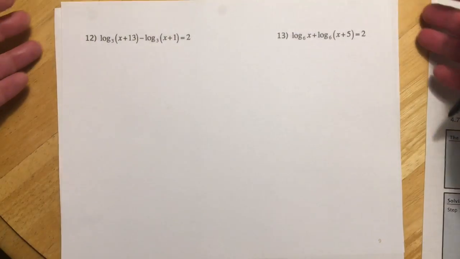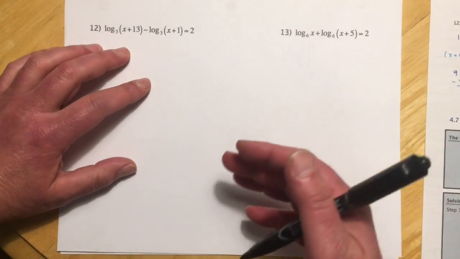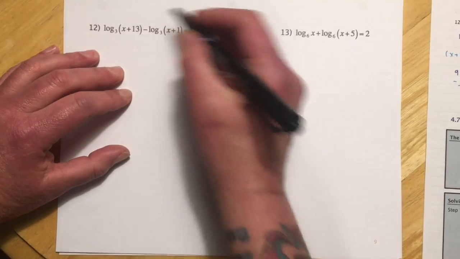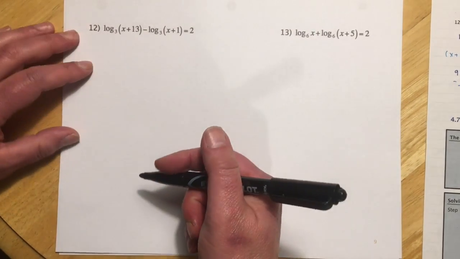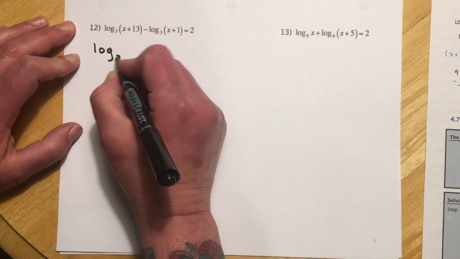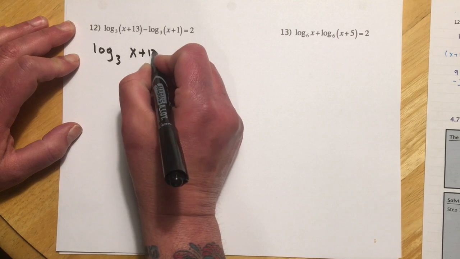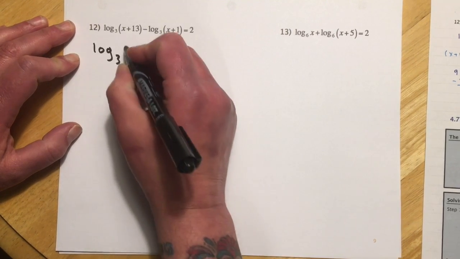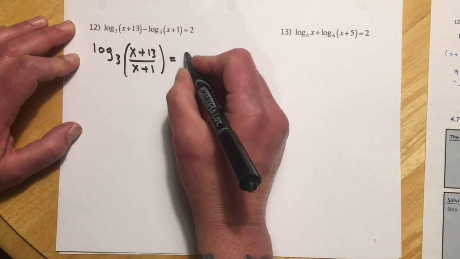Okay, so for these ones we don't have everything with a log, we got logs and a number, and so our plan there is to write this as a single log, and then we can switch to exponential form and then solve from there. So this one's a minus again, so we're going to go log base 3 of (x + 13) over (x + 1) equals 2.